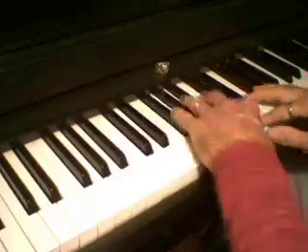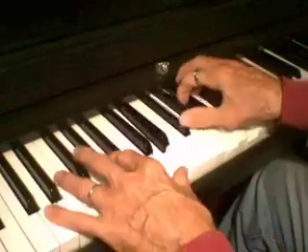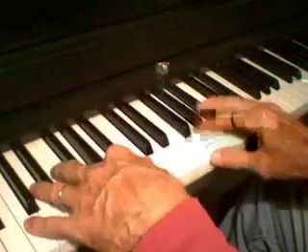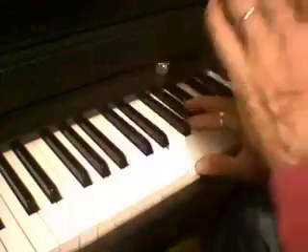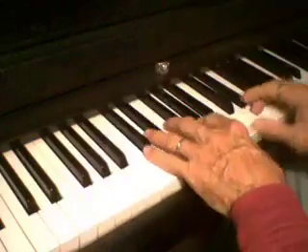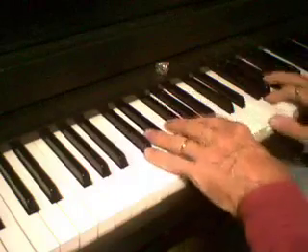This is the first lesson of the fingerstyle piano, which corresponds to the fingerstyle guitar. Lesson number 1. This is piano lesson 1.